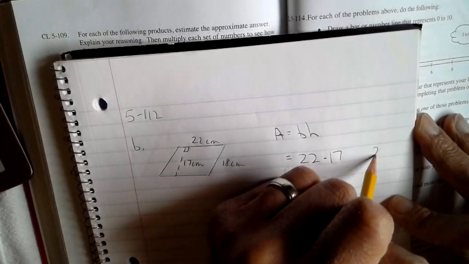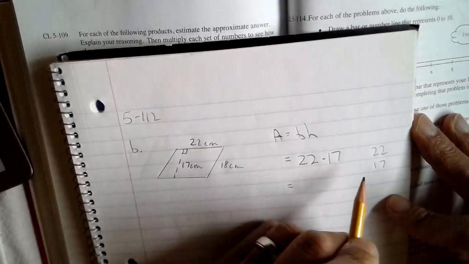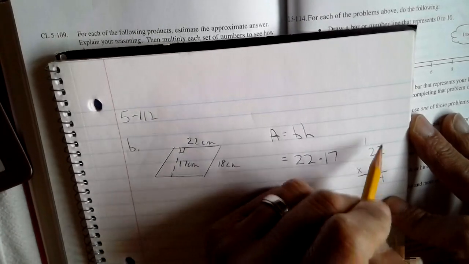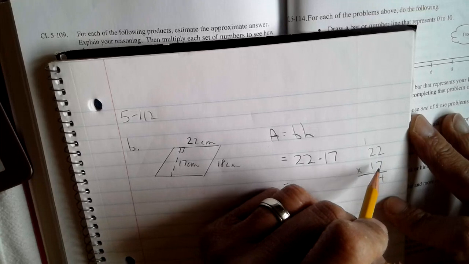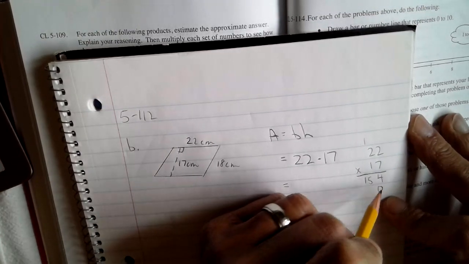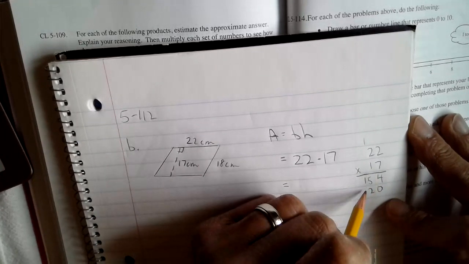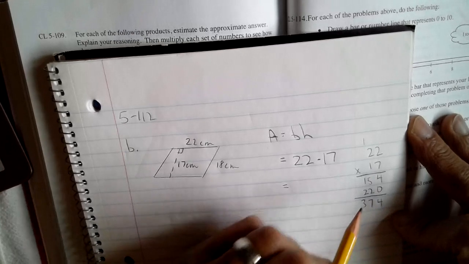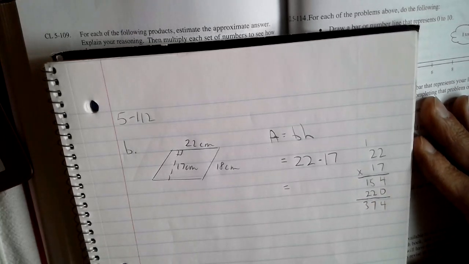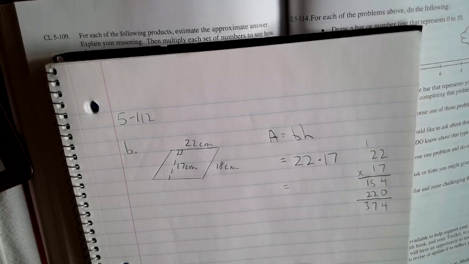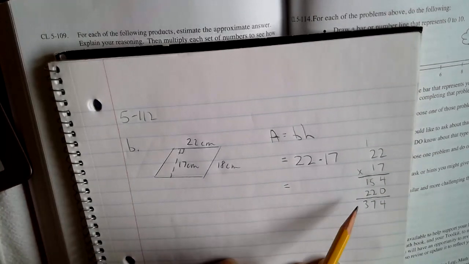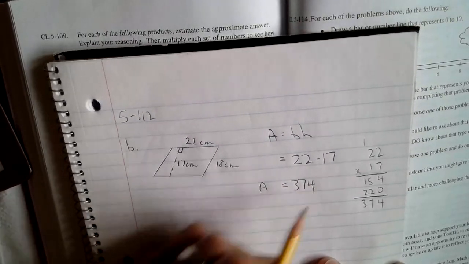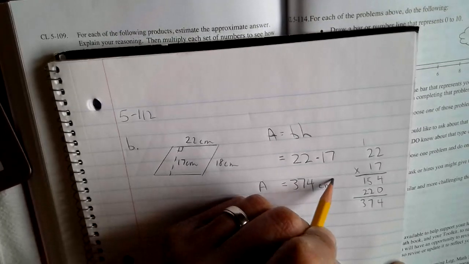So let's go ahead and show the work here. So 14 plus 1, annex your 0, 2, and 2. Okay, 374. All right, so we have area equals 374 centimeters squared.